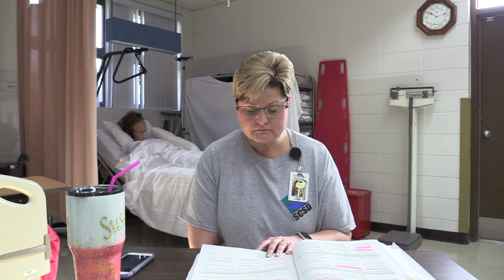You can also use all kinds of other measures to reduce intracranial pressure, because remember, if we do different measures that increase the intracranial pressure, obviously that's going to increase their pain. We also want to use alternative comfort measures: dim the lights, have a quiet environment, and position for comfort.